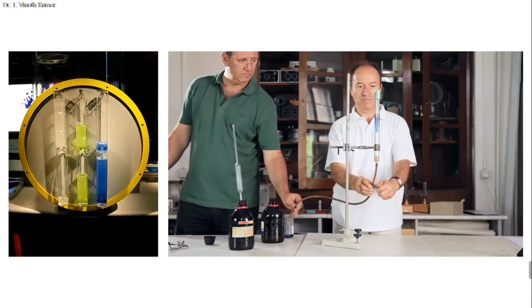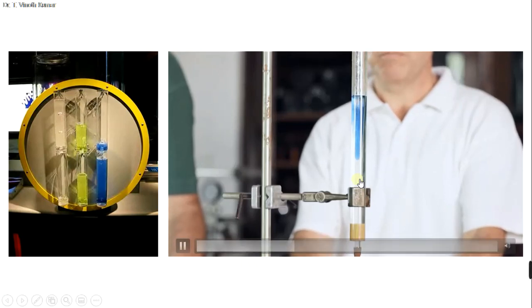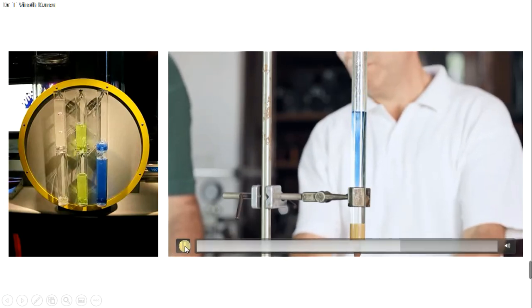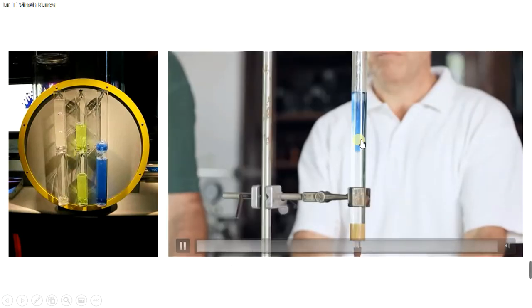He is opening a tube containing a fluid, and he poured a dye on the top. You can see that in the center the dye flows very fast, and at the sides the dye flow is very much less. Actually it is the same one only. I will show it again, going to the first one. Just have a look. He is opening it, and automatically the center one flows very fast.